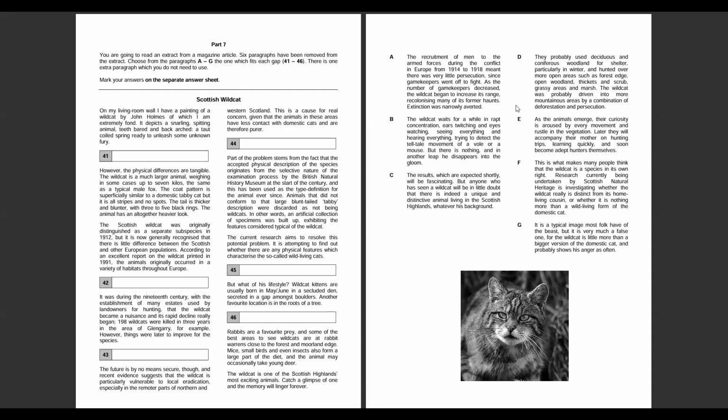Why do you say that? Why do you say he is going to come? Sir, it's in the last line, it says that later they will accompany their mother on hunting trips, learning quickly and soon become adept hunters themselves. And in the next paragraph, they say that rabbits are a favorite prey. Superb, superb connection. This is what everybody wants to know.